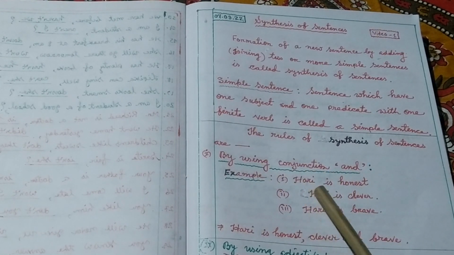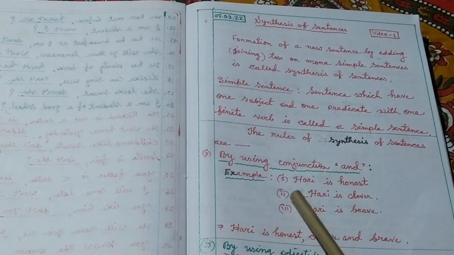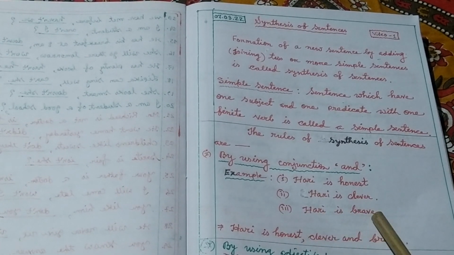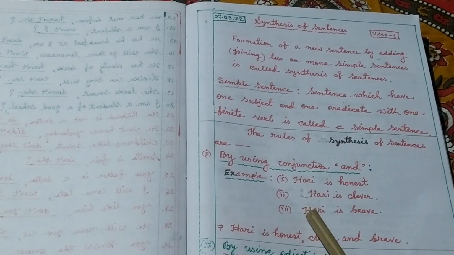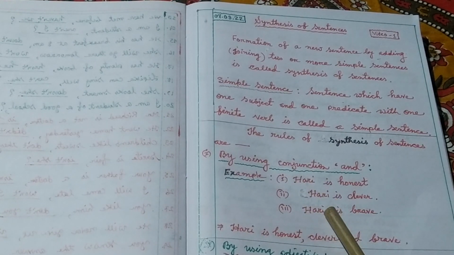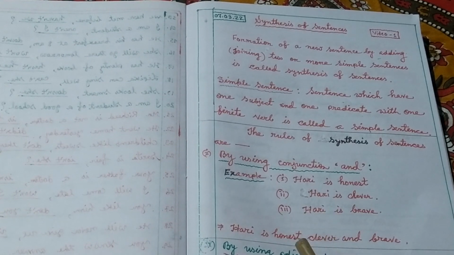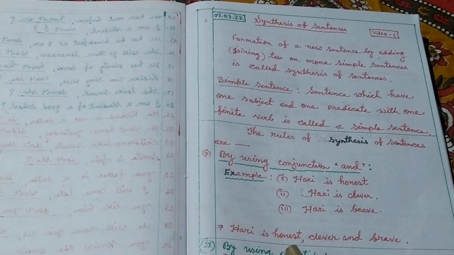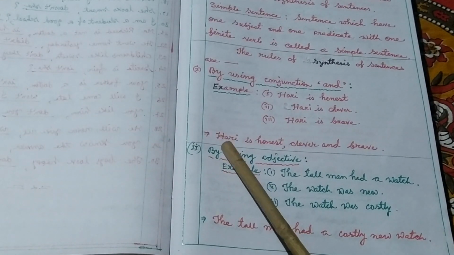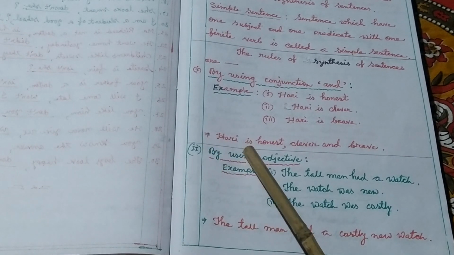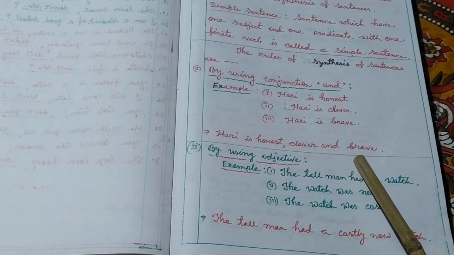Example: Number 1, Hari is honest. Number 2, Hari is clever. Number 3, Hari is brave. So students, if we join these 3 sentences and make one sentence, then that particular sentence will be: Hari is honest, clever and brave. So students, the answer is Hari is honest, clever and brave.